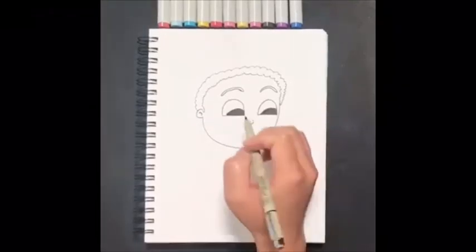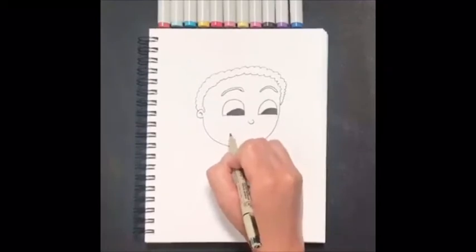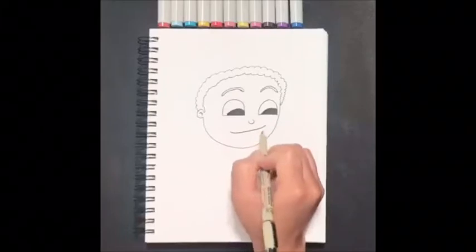So you can add a nose if you like. You don't have to. I just decided to give him a little nose. And then we'll go ahead and do his mouth. Let's start right about here and curve that on up.